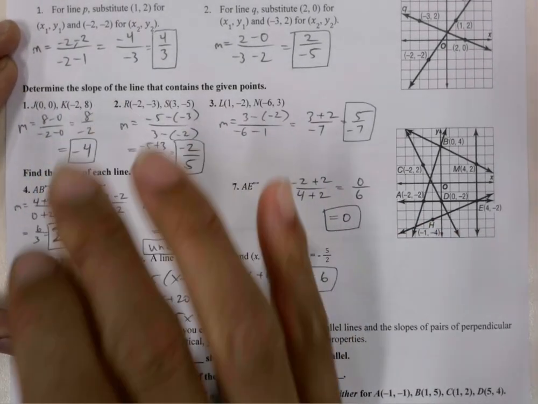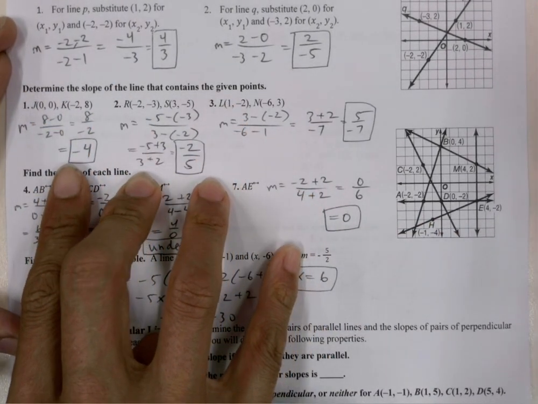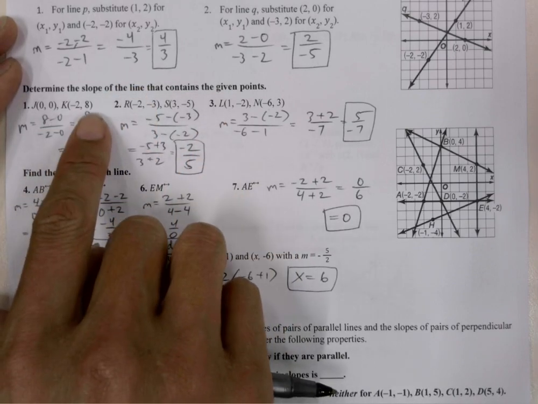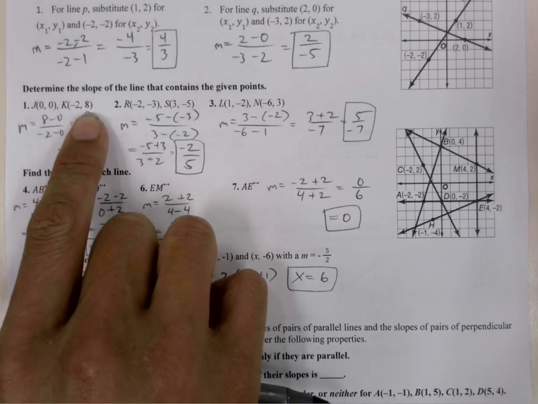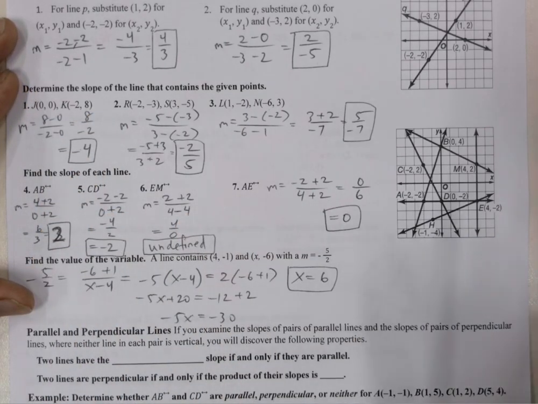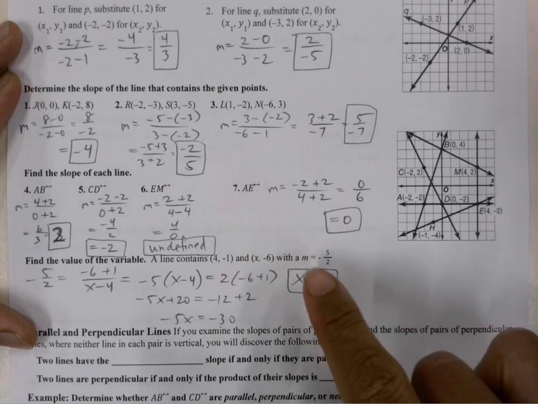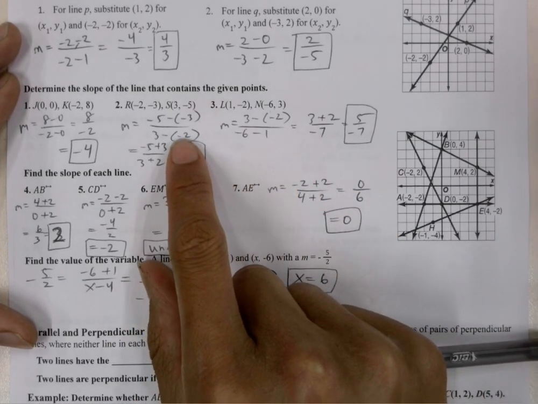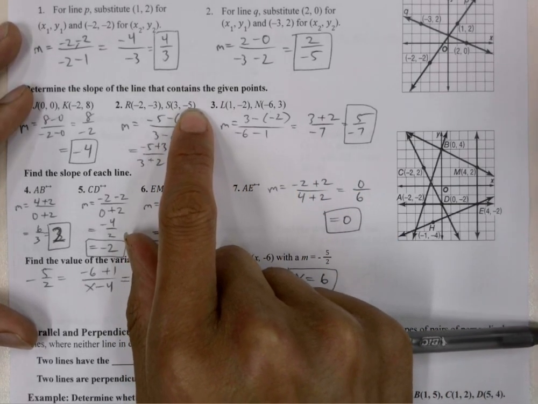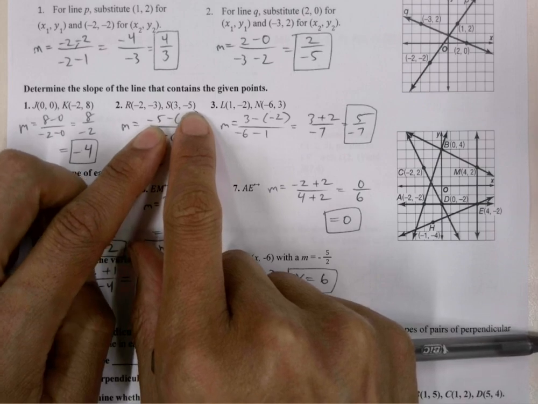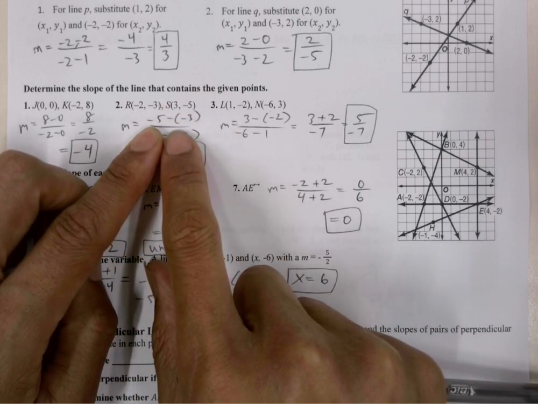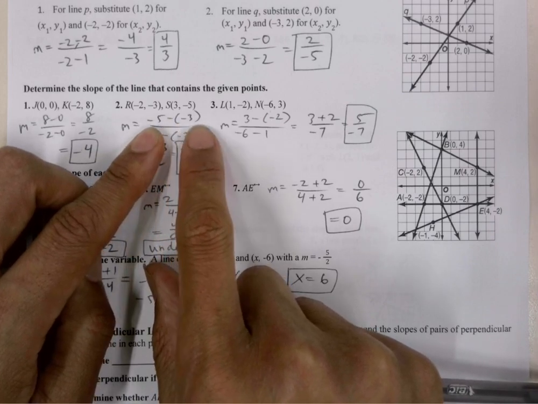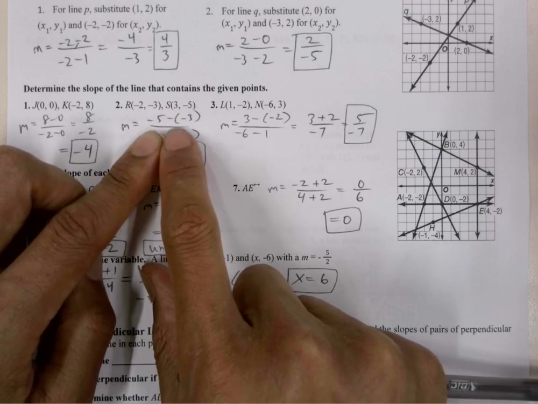Alright, so here we have our exercises and their answers. So we're finding the slope, and we're substituting in our x1, y1, x2, y2 into the formula. One thing to watch out for, I would say, is this problem here. It's y2, which is negative 5, minus a negative 3, right? Minus y1. So it's going to be minus negative 3. So negative 5 minus a negative 3.